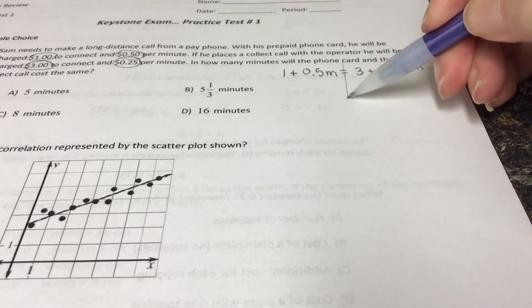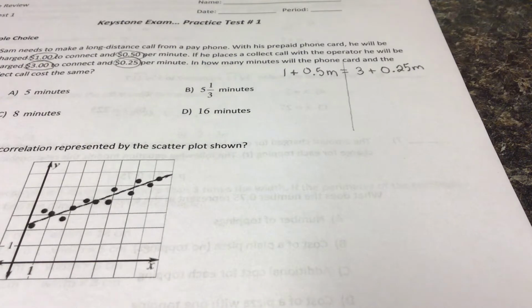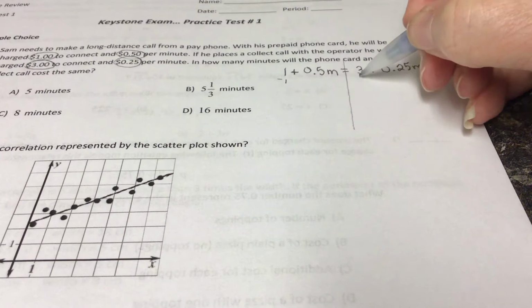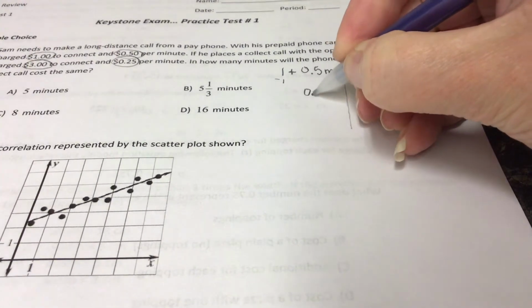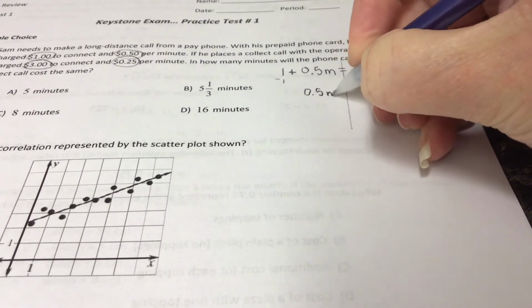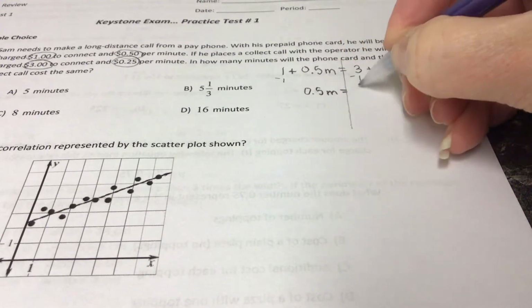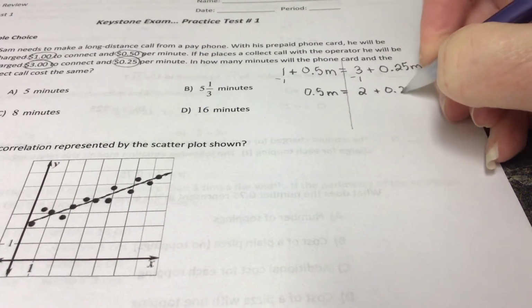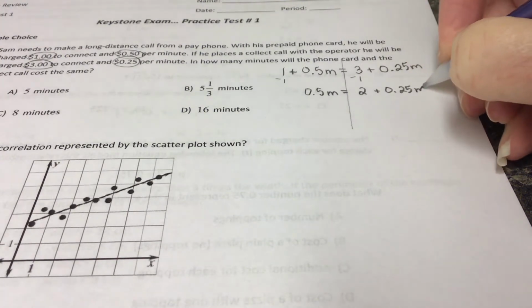I like to draw a line down through mine so I can see one side versus the other. You need to get all of the m's on one side of the equation, all of the numbers on the other side. So if I subtract 1 off of both sides, I get 0.5 m is equal to 2 plus 0.25 m.